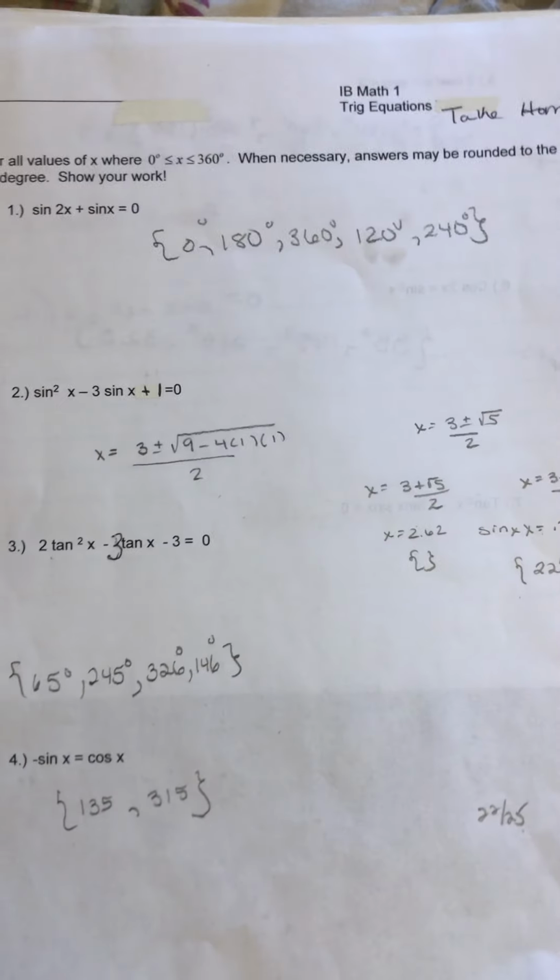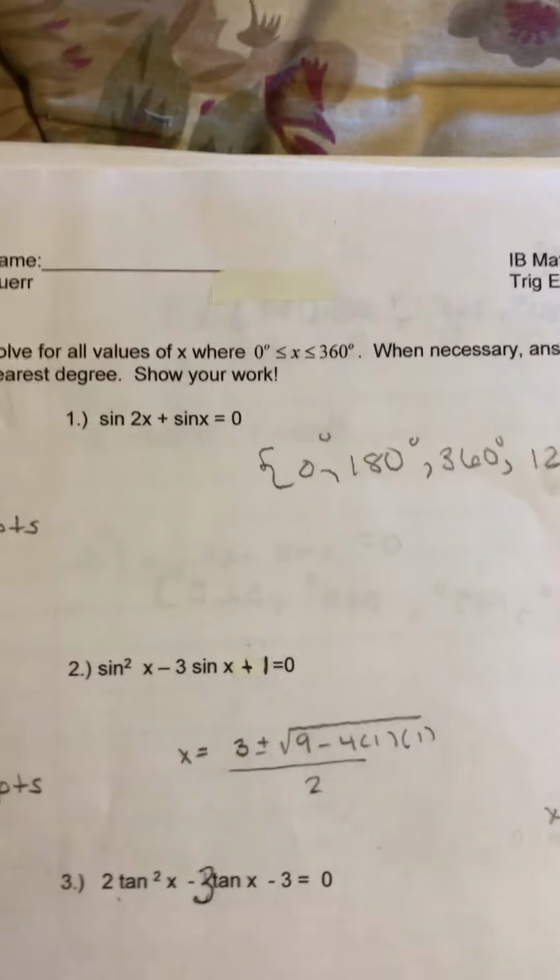Alrighty, so I had some questions. I thought I'd give you some pointers to help you out with that take-home trig equation quiz. So first of all, make sure you read the directions carefully.